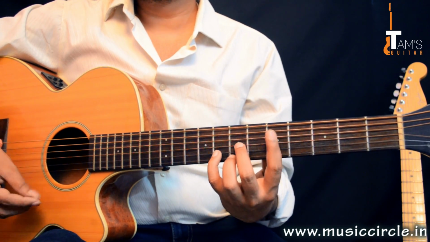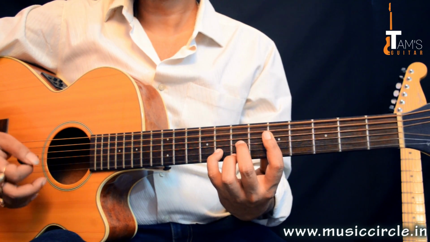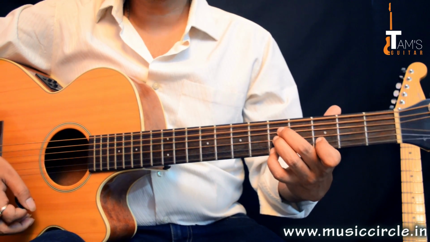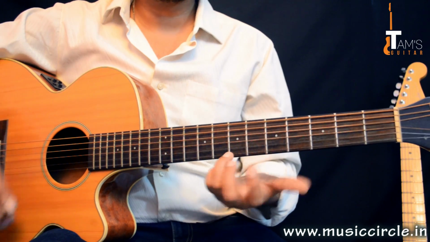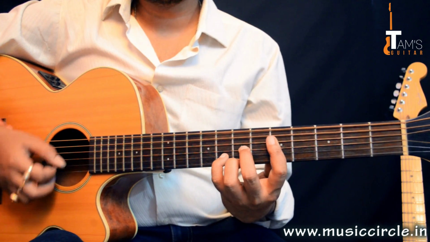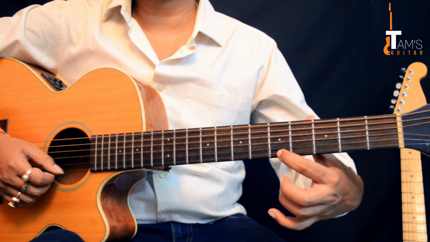Like the first chord's leading note is like this, then it goes to this. You need to listen for these leading notes, because I heard them and then gradually worked out the chord shapes. The melody line is going on like this.